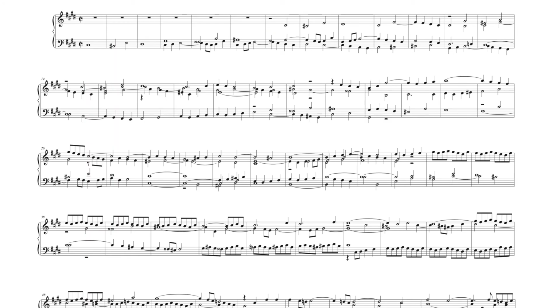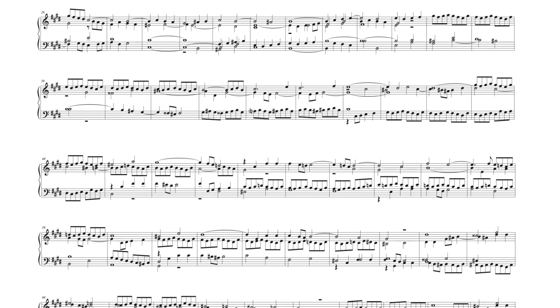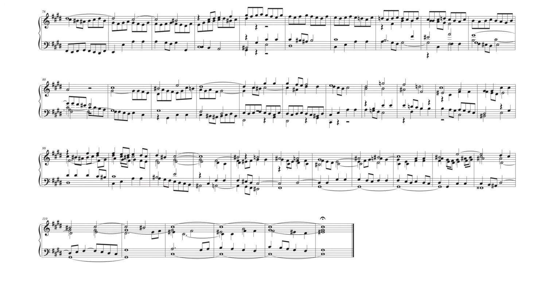The subject is initially used on its own until the first countersubject is introduced in bar 35. The first countersubject is then combined with the subject until bar 49, when the second countersubject is introduced. The subject and two countersubjects are then combined until bar 94, where for the remainder of the fugue only the subject and second countersubject are used.